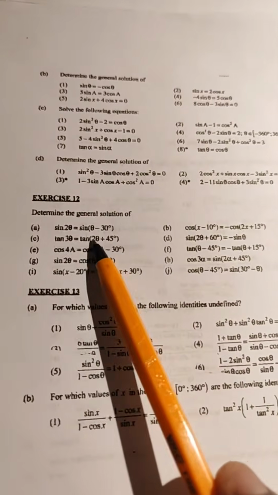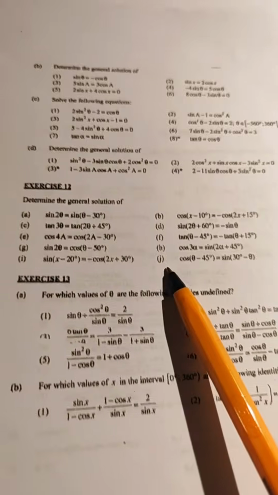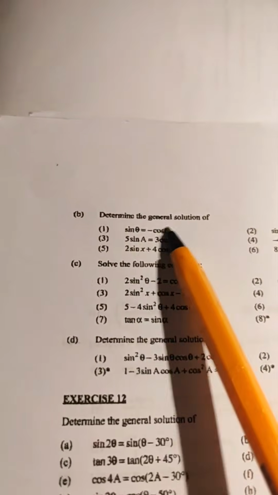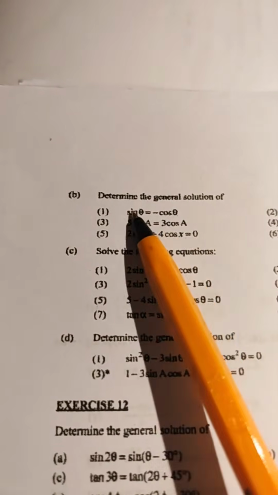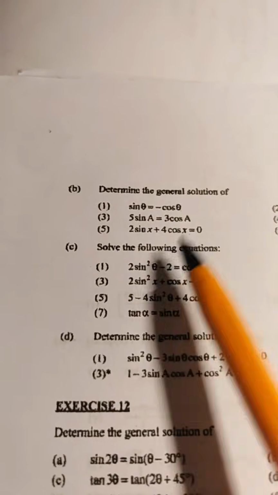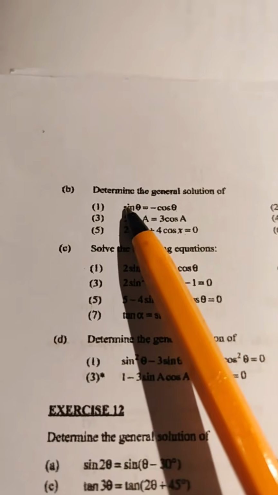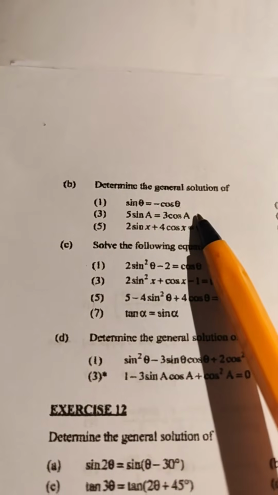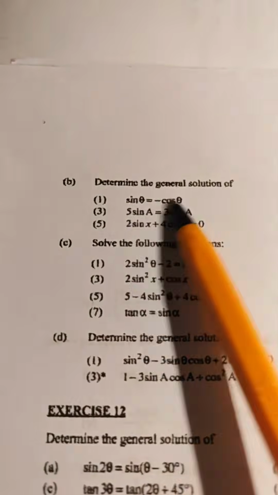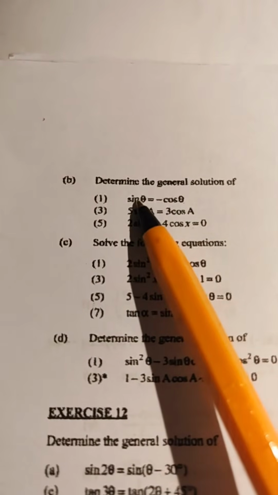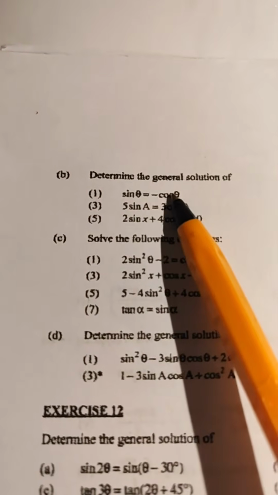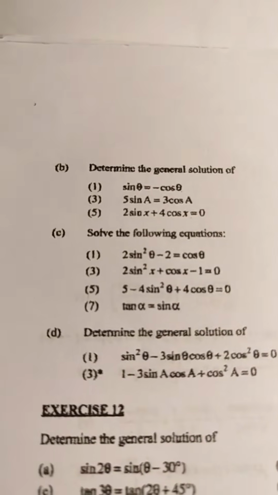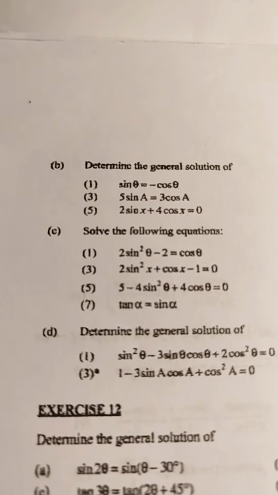When trig ratios are the same, what do we do? When the trig ratios are not the same, sine and cos, what do we do? When the sine and cos angles are the same, we divide both sides by cos so that we can form the tan ratio on its own.